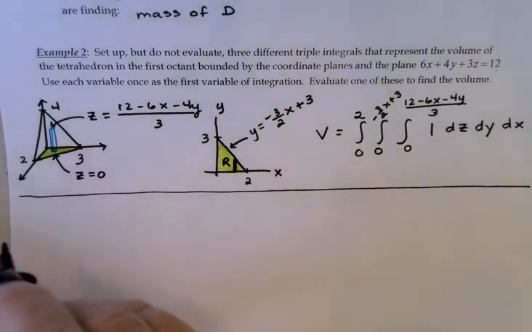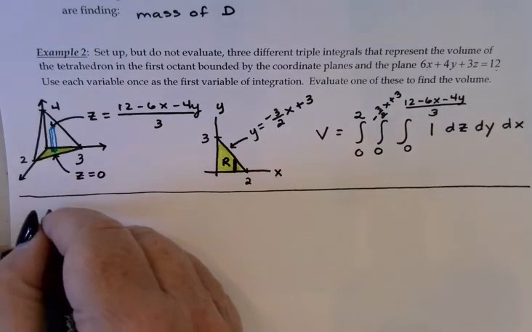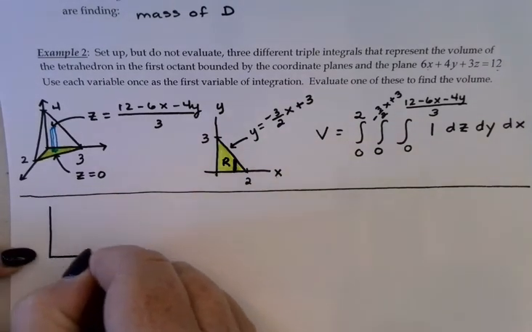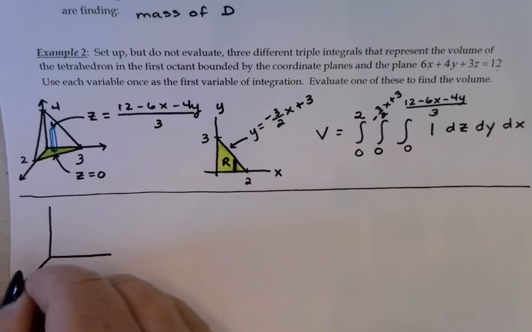All right, I'm going to draw it again. Now let's choose a different setup this time.